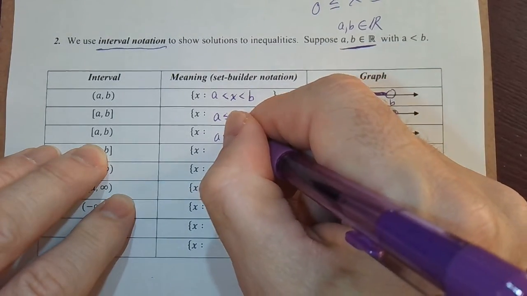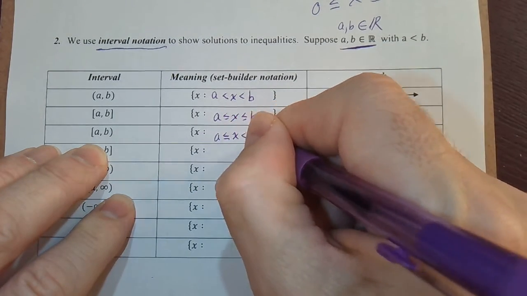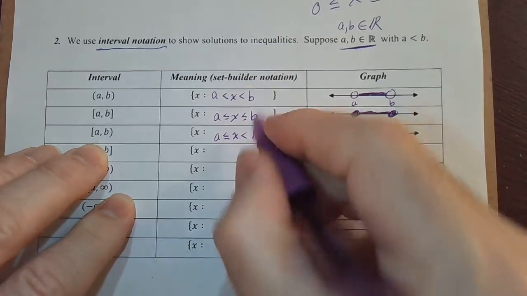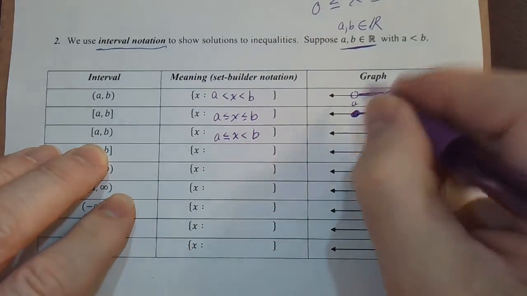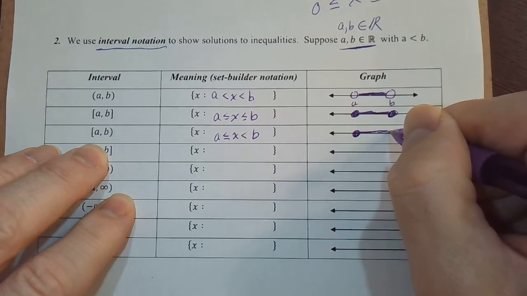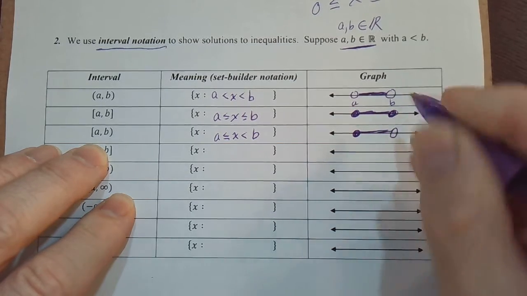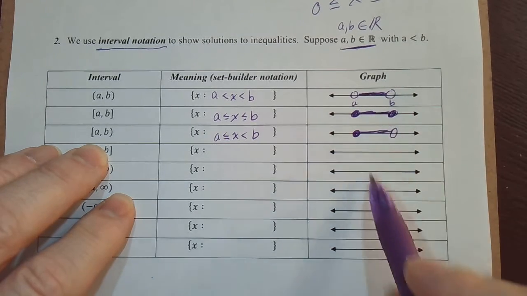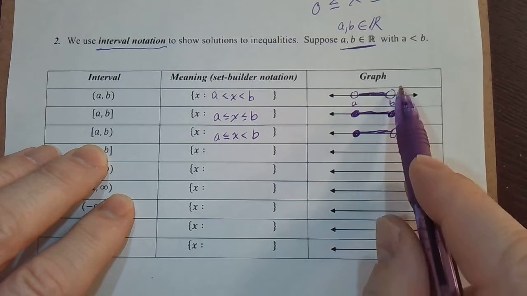So we'll have 1 less than or equal, 1 less than. And we'll have one solid circle on the left, and we'll have an open circle on the right. I'm not going to write A, B on every one of these graphs. Just remember A is here, B is here.